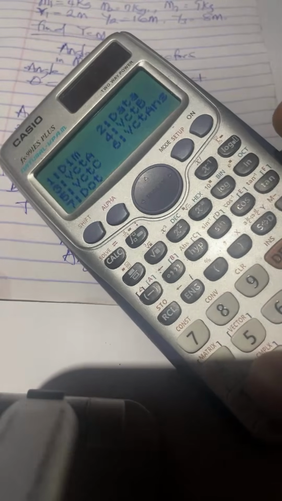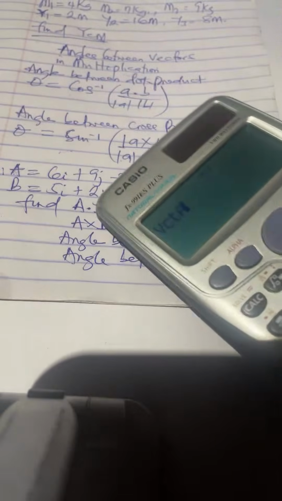All right, so you press shift, then you press 5. Then look at vector a. Vector a is number 3. So you press 3. So vector a cross b.